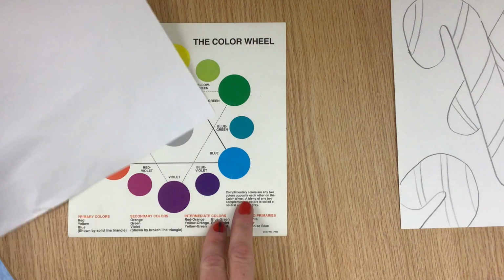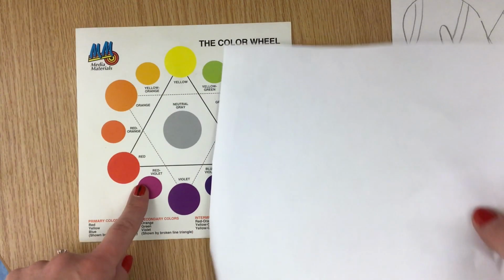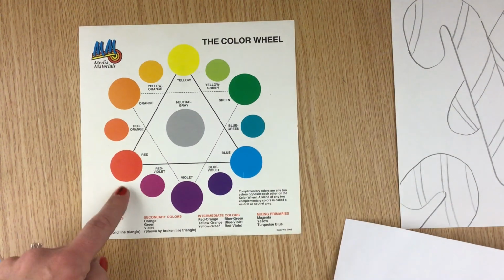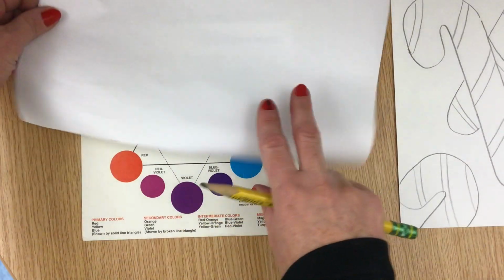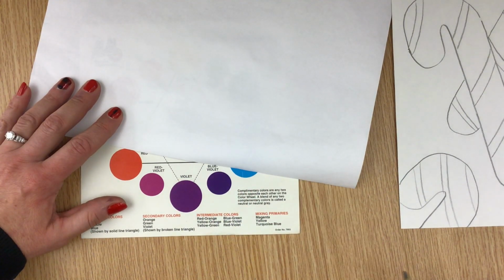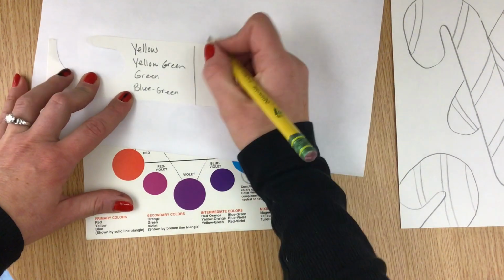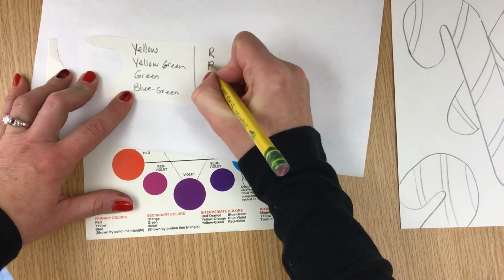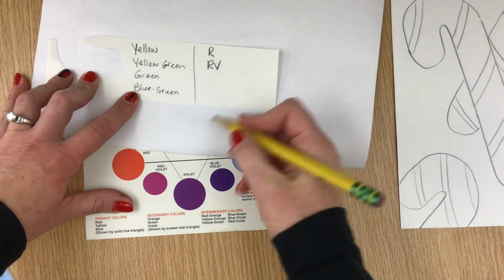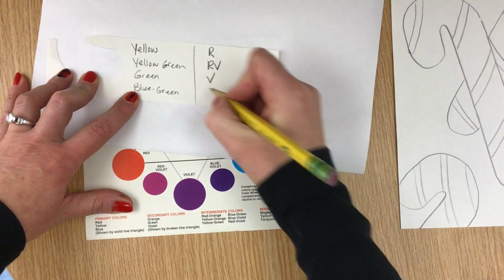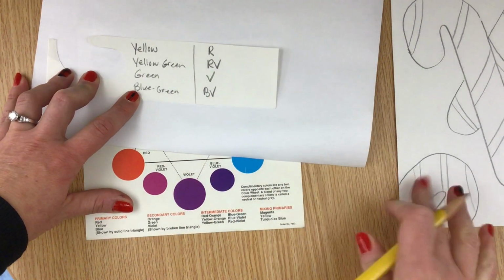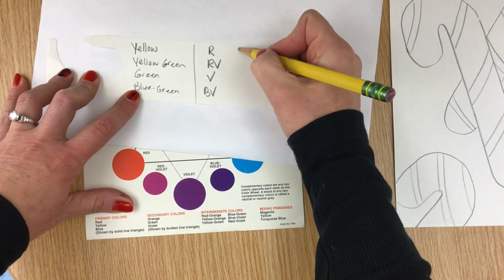Now, for my next color, it's always best to pick your primary color. So I'm actually going to go over here. I love doing this one. I'm going to go with my red. I'm going to start with my red violet. Now I'm just going to write the letters: red, red violet, violet, and blue violet. That's what I'm going to put in my next candy cane.